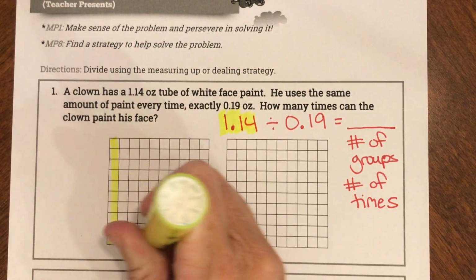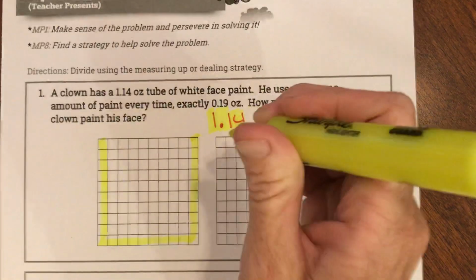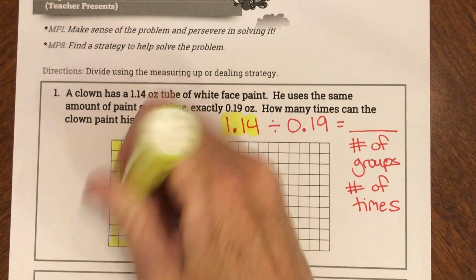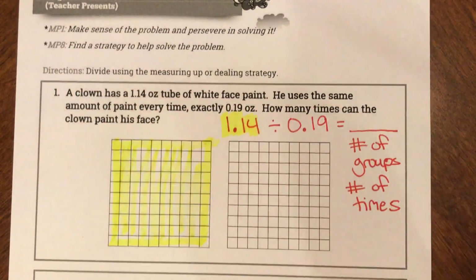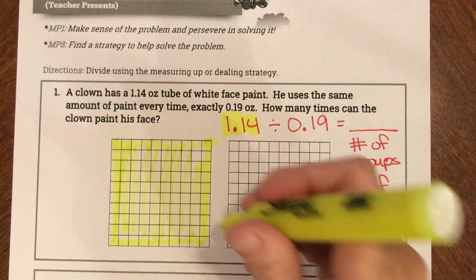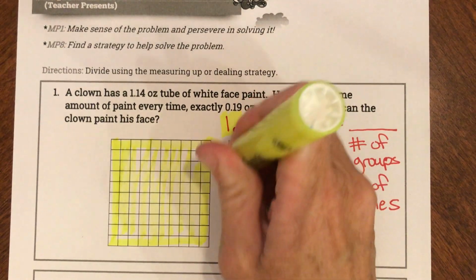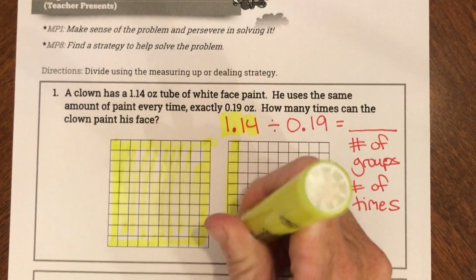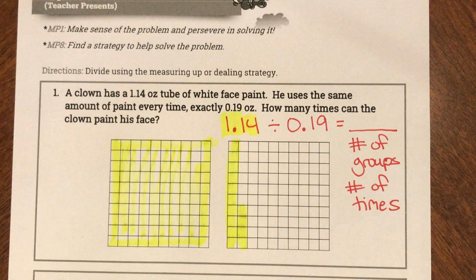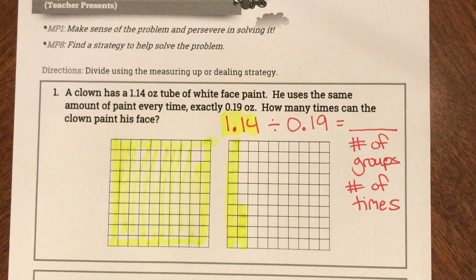So I have 1 whole and 14/100. That is my dividend.